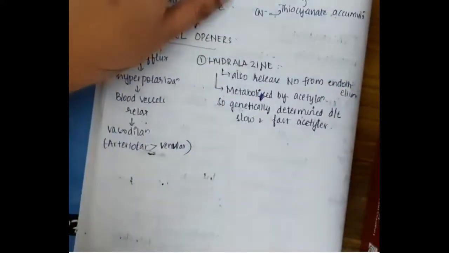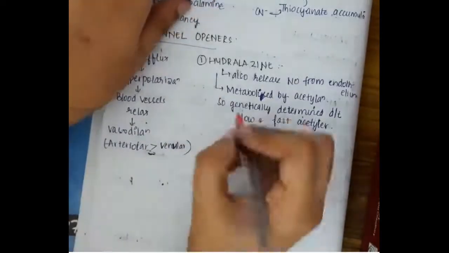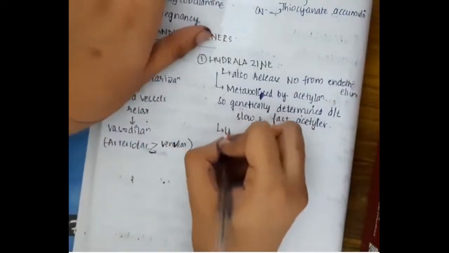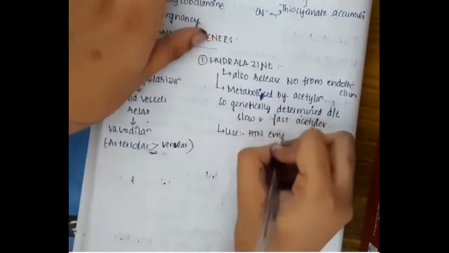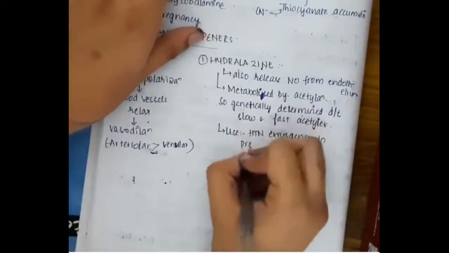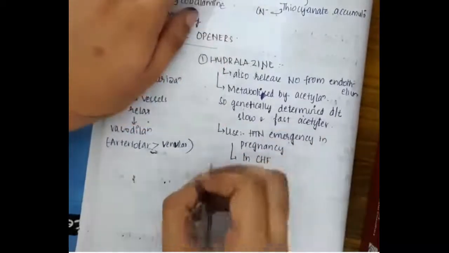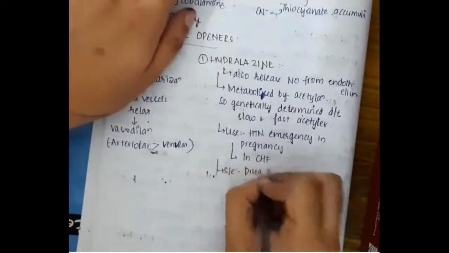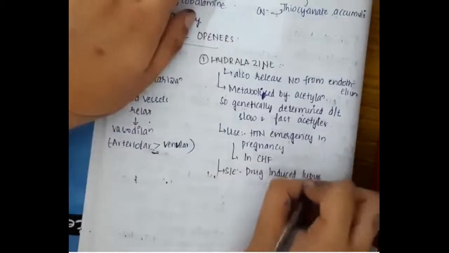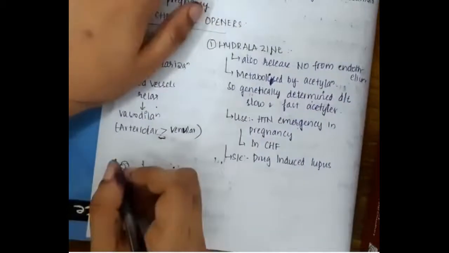Now, hydralazine is used in hypertensive emergency, in pregnancy, and in congestive heart failure. If you remember, slow and fast acetylators are also important in the drug isoniazid. The side effect of hydralazine is that it causes drug-induced lupus.